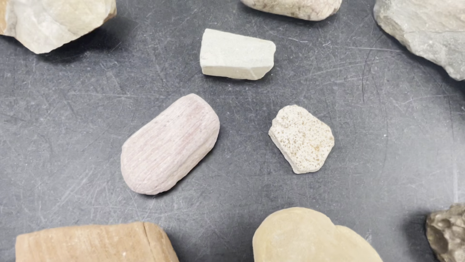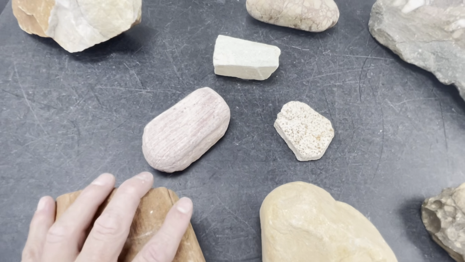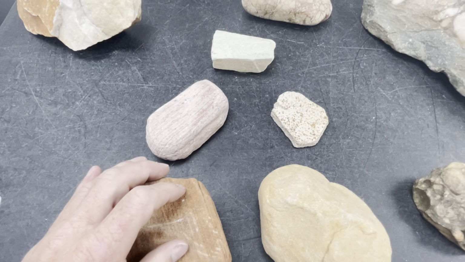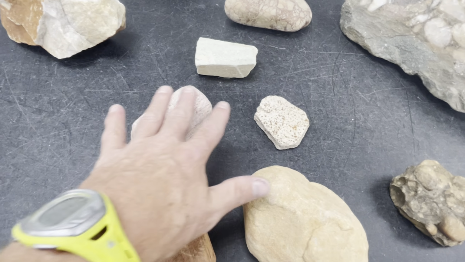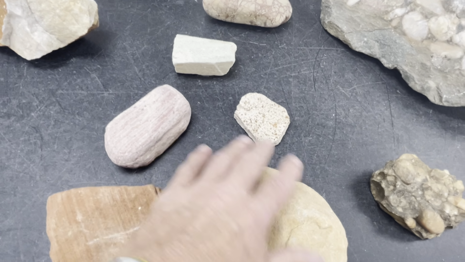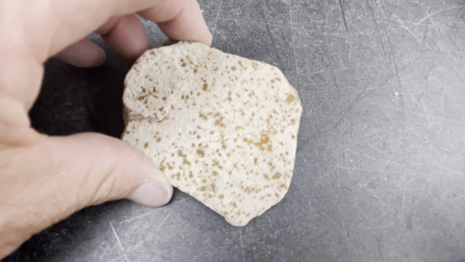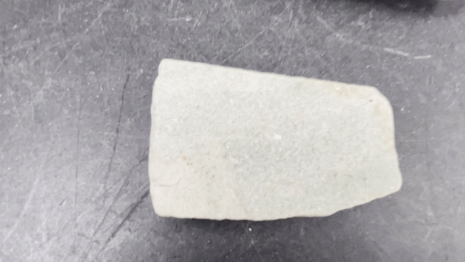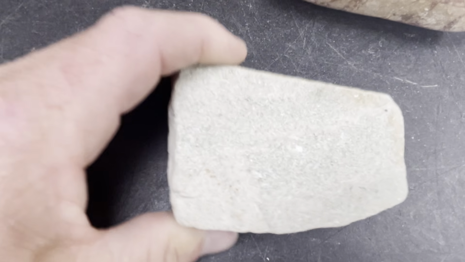The variation in color tends to be the cementing agent. So in this case, dominantly how much iron oxide is cementing the quartz grains together, and what state of oxidation that iron is in is what's giving you this red to brown to pink to a speckled reddish brown. And even this one's got a little hint of green in it. I don't know how well that shows up on the camera.